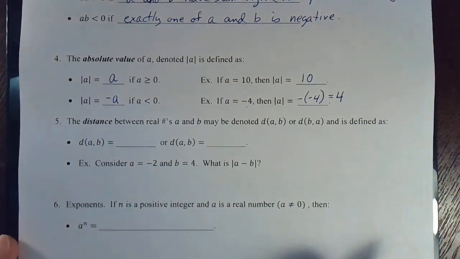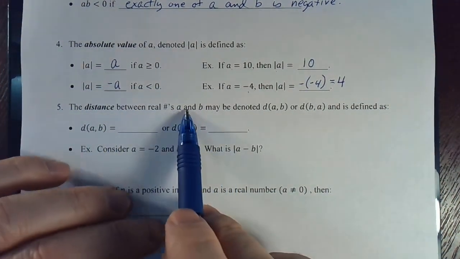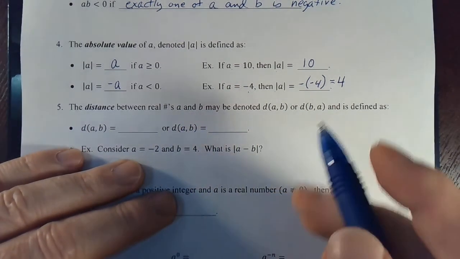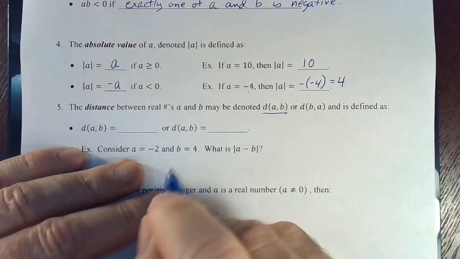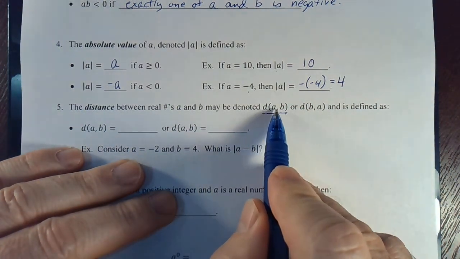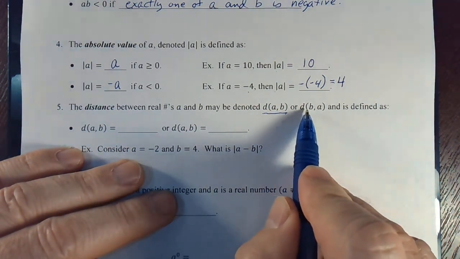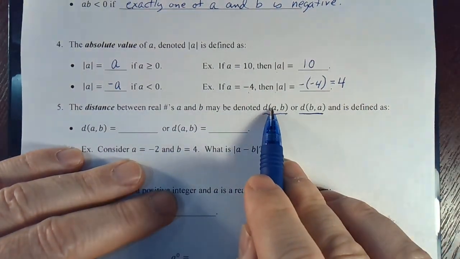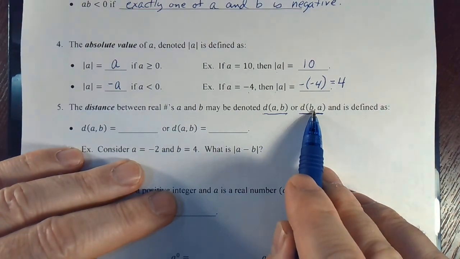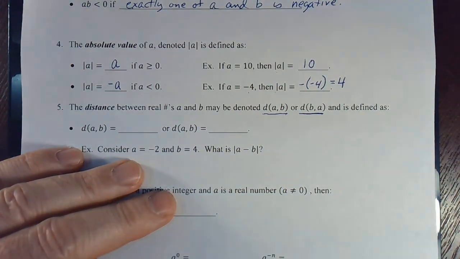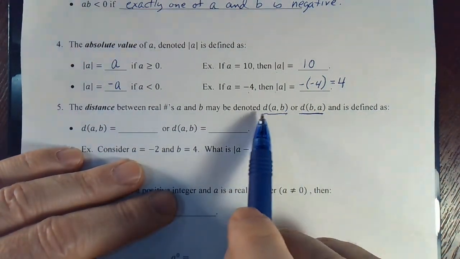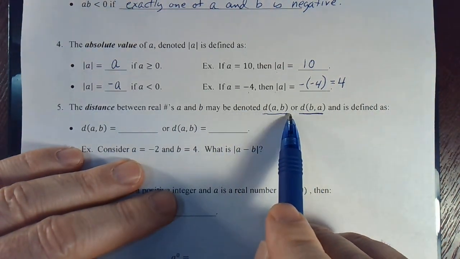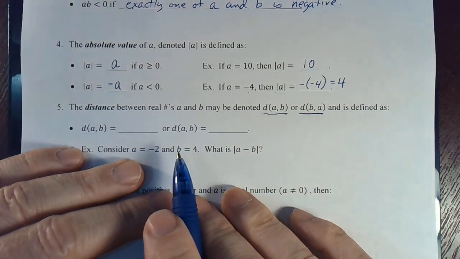All right, number 5. You may not have seen this before, but the distance between two numbers on the number line. You may not have seen it written like this before. It just means D, the distance between A and B, or the distance between B and A. And hopefully you realize that the distance between A and B is the same as the distance from B to A. We think of it as just being a positive number. We don't think of which direction you're traveling from getting from A to B or from B to A. Just measure the distance on the number line.